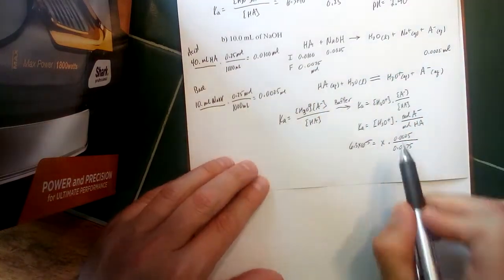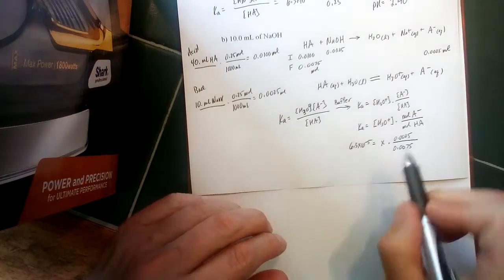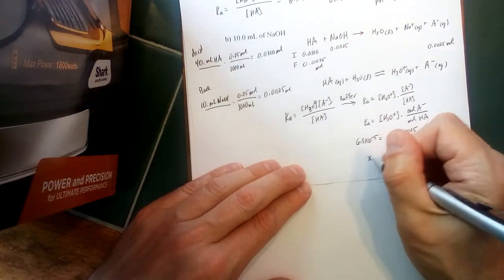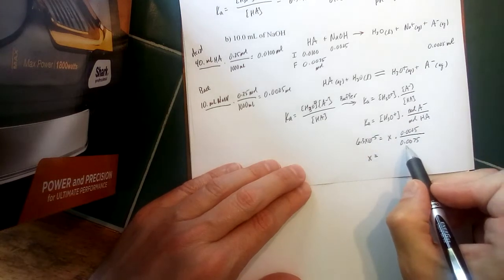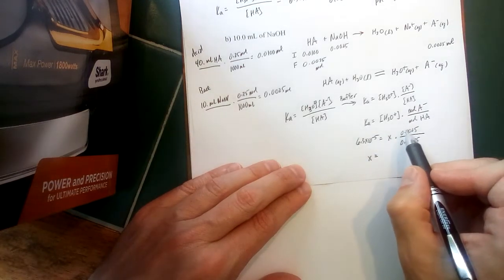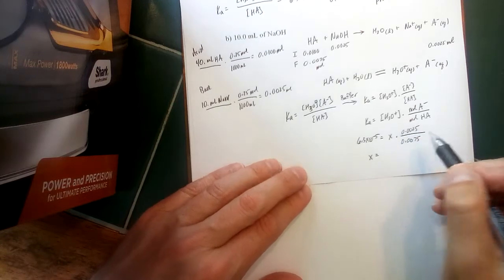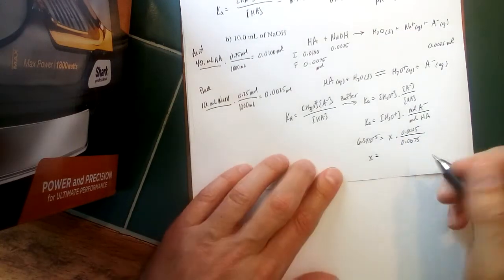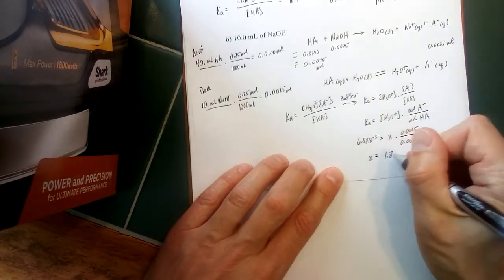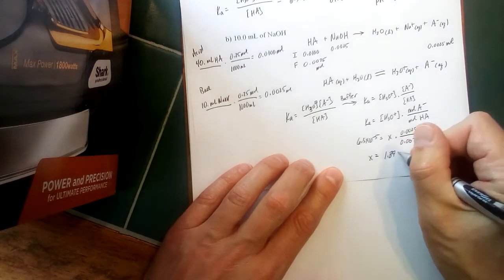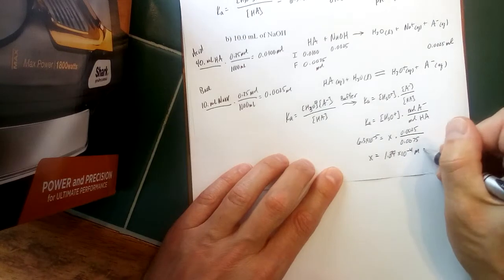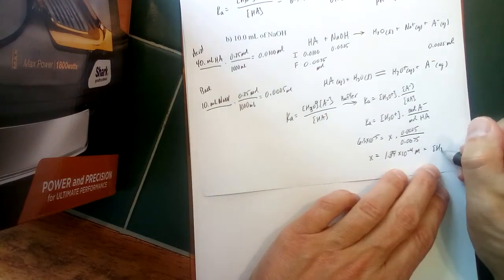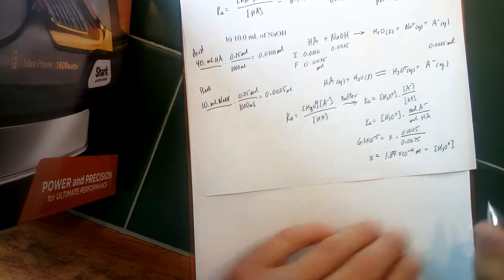Now I have an equation where I just need to do a little manipulation to solve for X. Take 6.35 times 10 to the minus fifth, multiply by 0.0075, divide by 0.0025. The net result there is to multiply by 3, giving 1.89 times 10 to the minus fourth molar. That is going to be the concentration of hydronium ions in this solution.